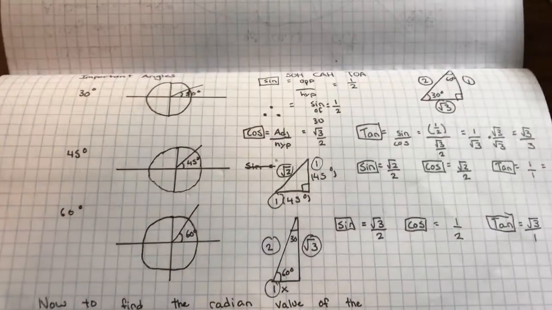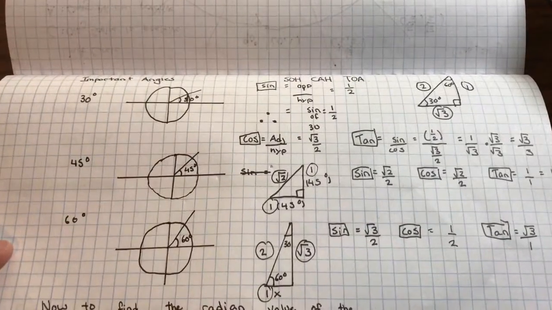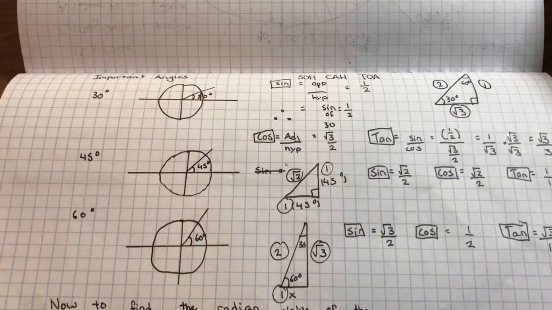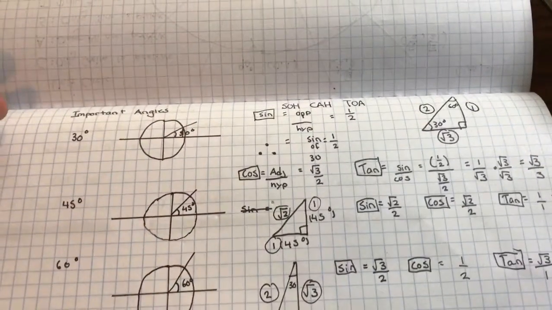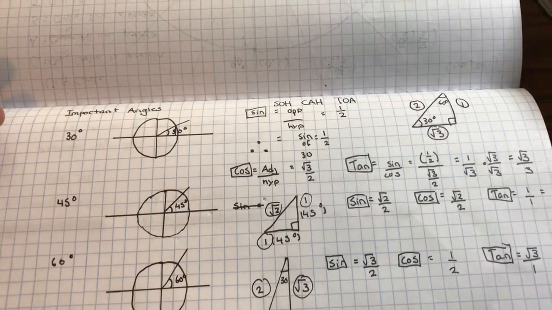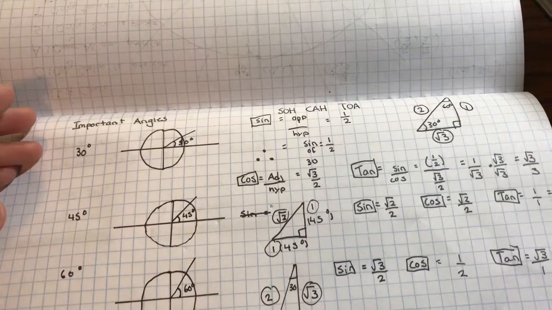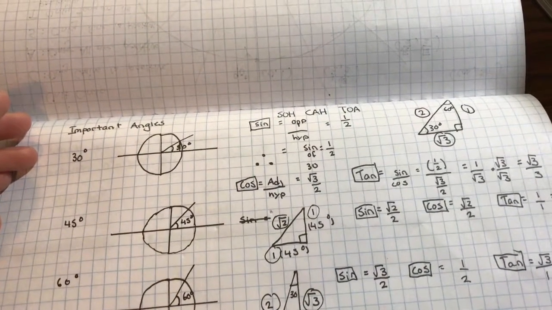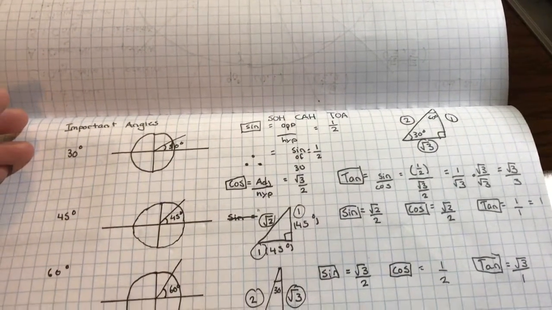Here are some important angles: 30 degrees, 45 degrees, and 60 degrees. These are all different angles from the two special triangles we learned earlier. All of these correspond to a certain angle. So if it's 30 degrees, then sine would be 1/2. Cosine, root 3 over 2. Tangent, just root 3 over 3.